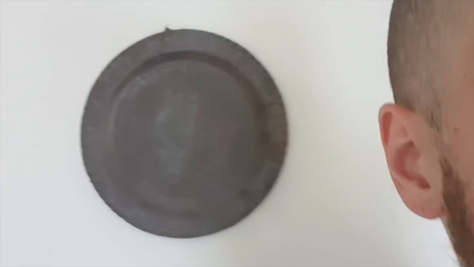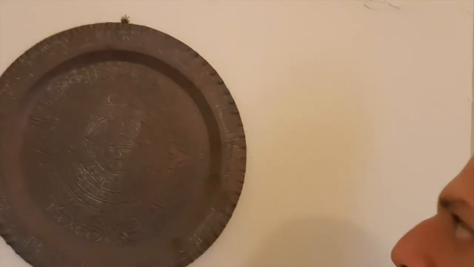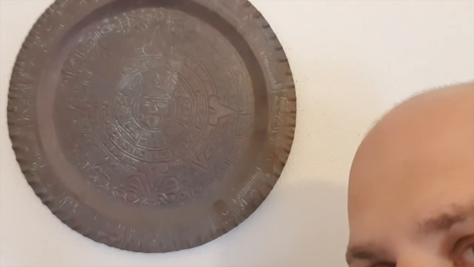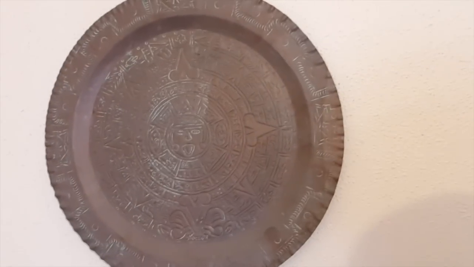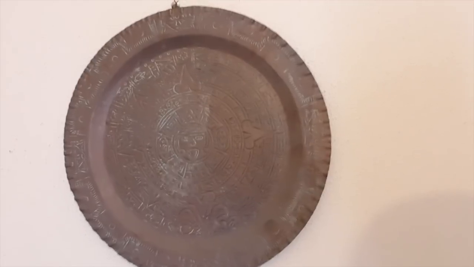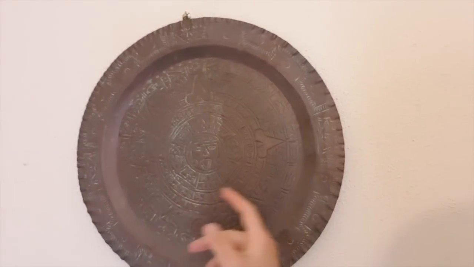Over here we have, when I switch on the damn light, there it is. Right. So over here we have, obviously it's the Mayan calendar, and it's more than just a calendar, because what's going on here is it's a compass. Now, have you ever noticed that this Mayan calendar is a compass? And it's the four corners of the world. But it's also the eight corners of the world.